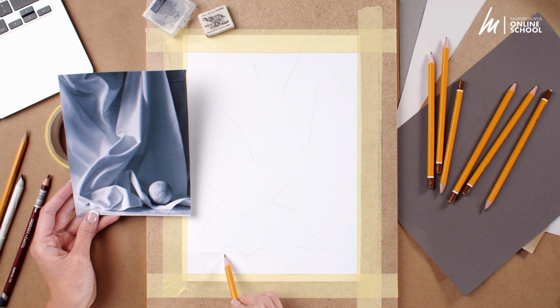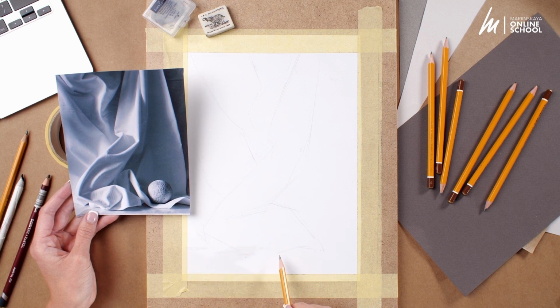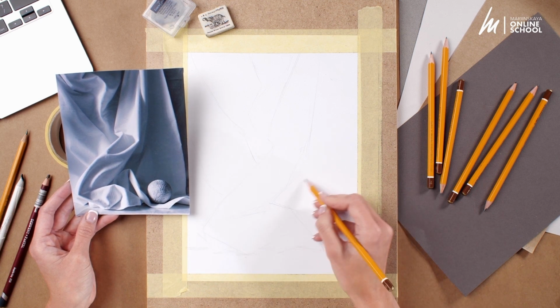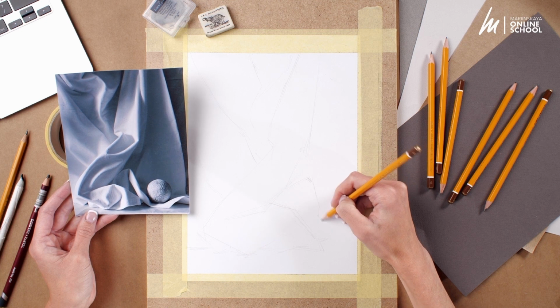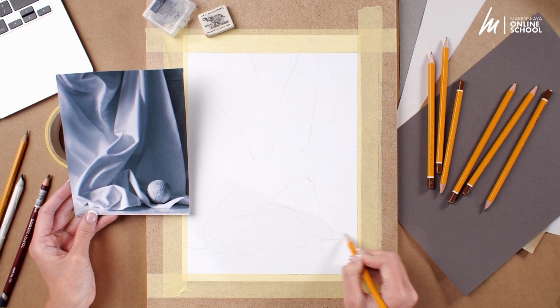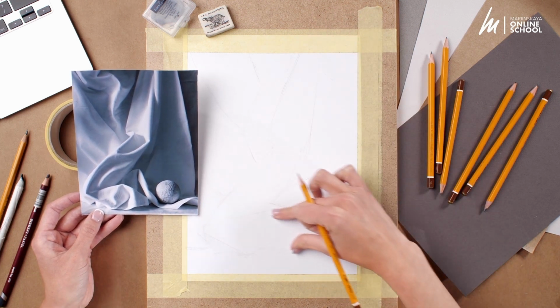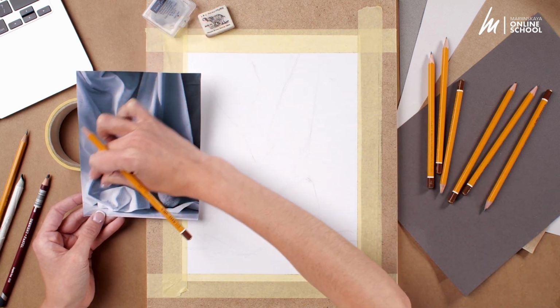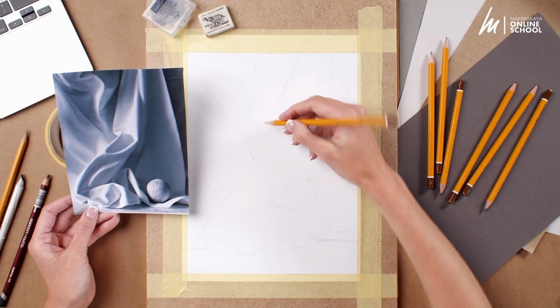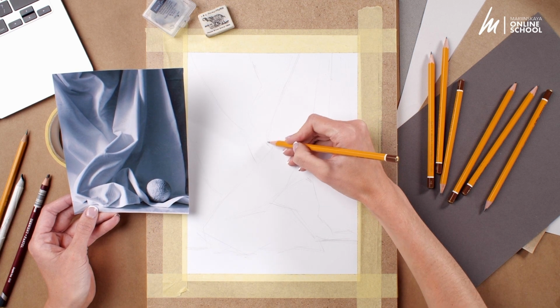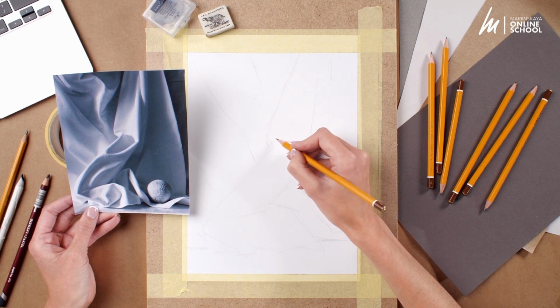We are not drawing the smaller folds yet, as they are secondary in the work. I remind you that at the first stages of the composition, we are interested only in the basic elements and their general form. Now my composition is ready. I'm going to start drawing.